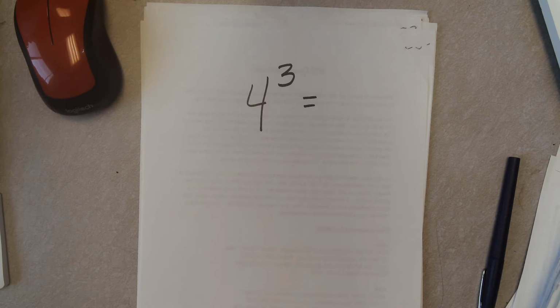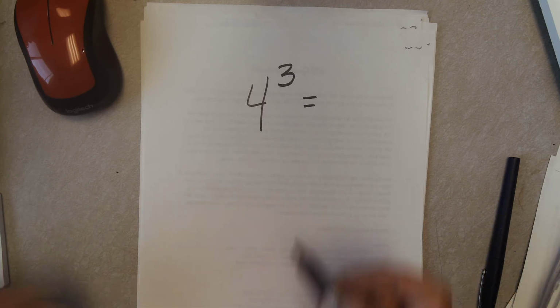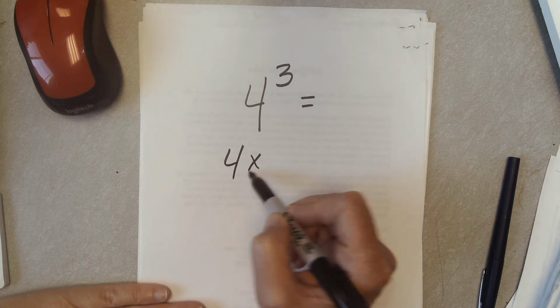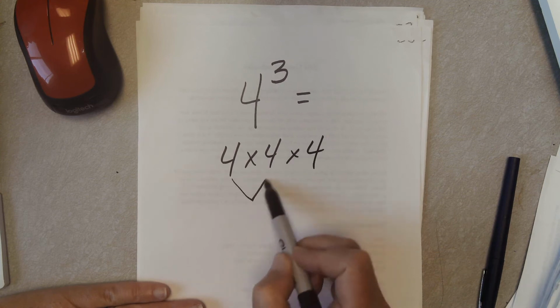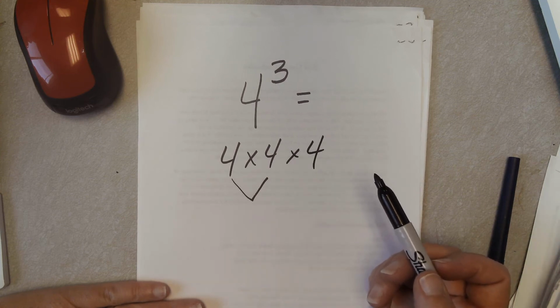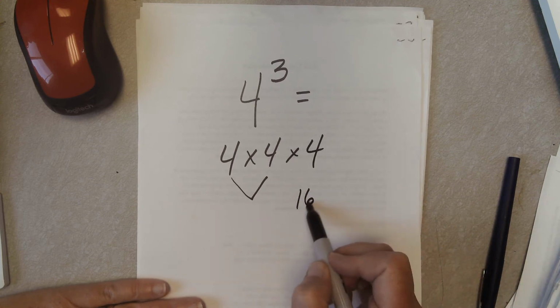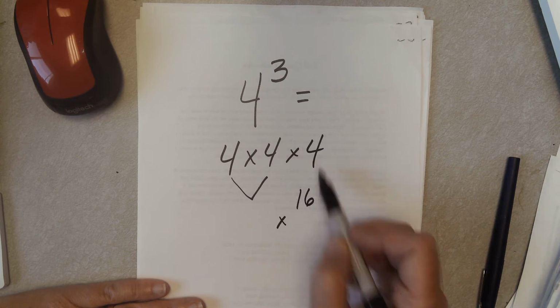4 cubed. And I know that that is 4 times 4 times 4. I don't need to write that down. I know what that is, right? Okay, but I might not know in my head 16 times 4.